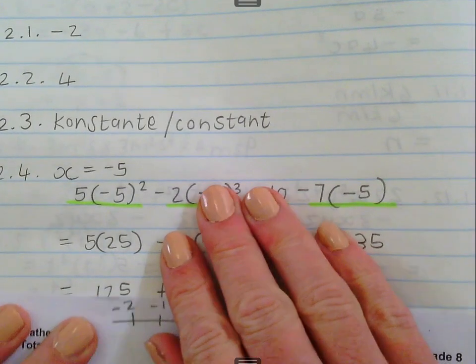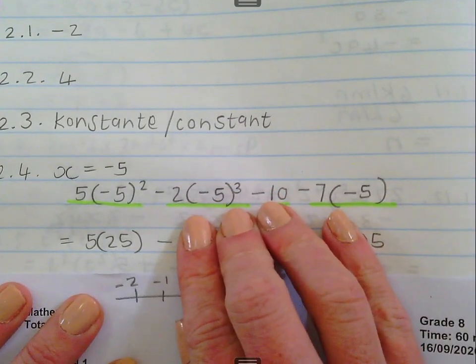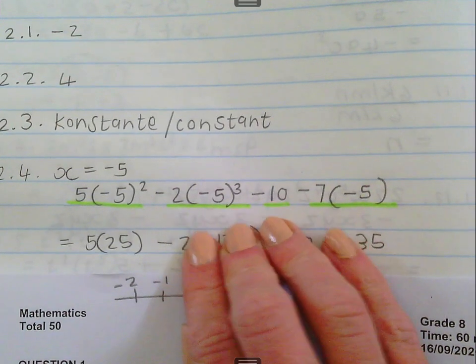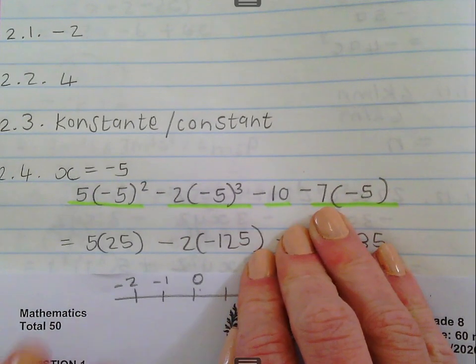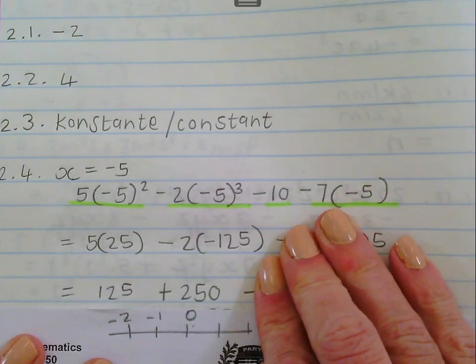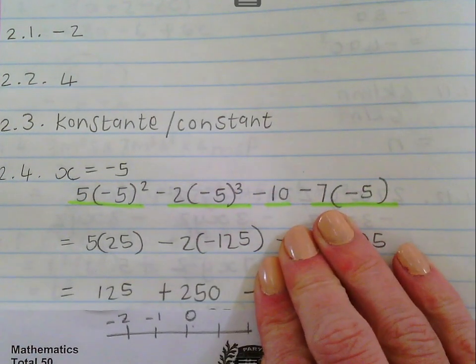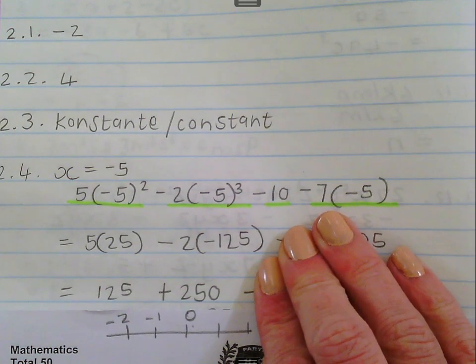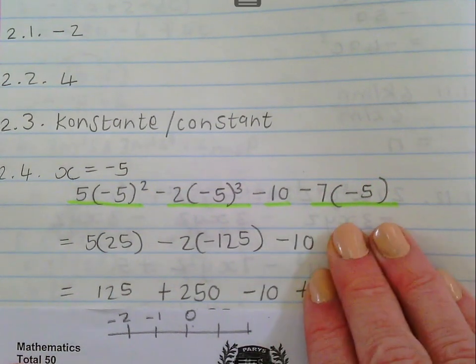Okay, and then what is the answer of the second term? I said -2 brackets -125. Then I said -2 times -125 and then positive 250. Very good. So the answer of the second term is plus 250. The third term, was there anything to change in the third term? No, because it's a constant and that's what makes it a constant. It can only be -10. Okay? And then the last one?